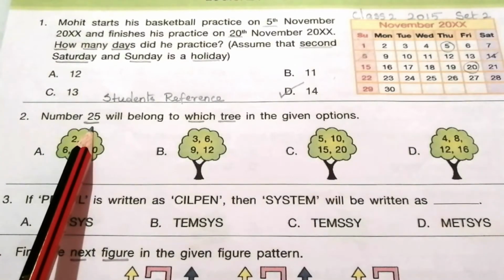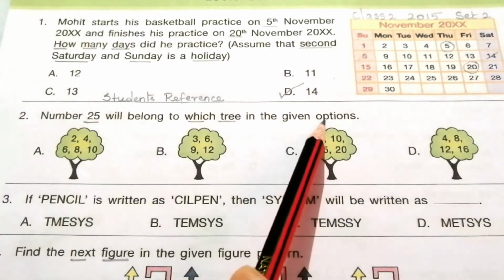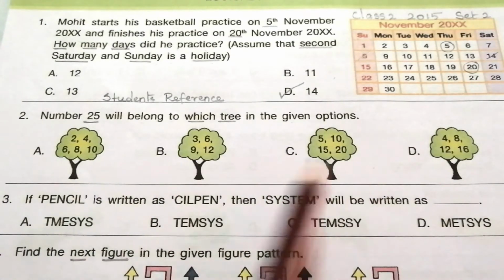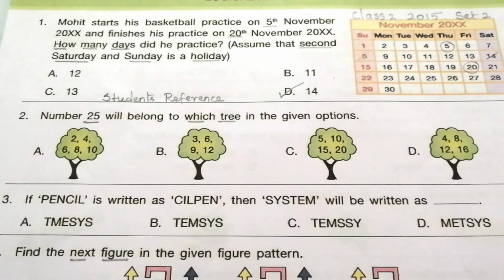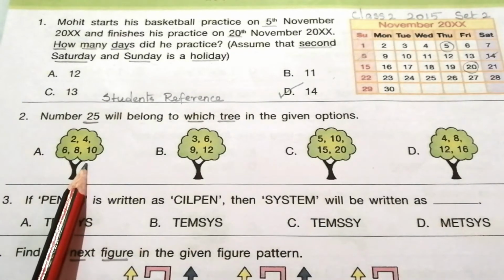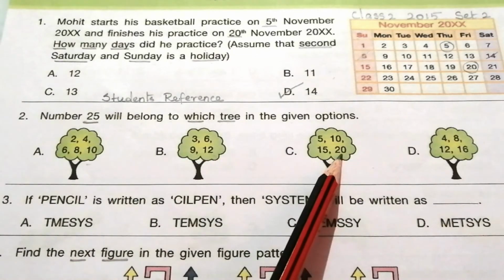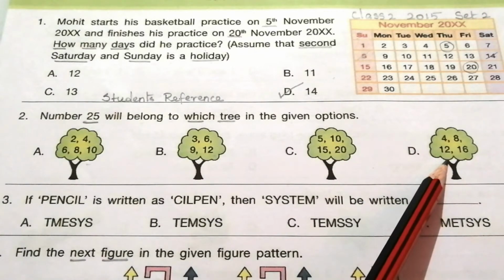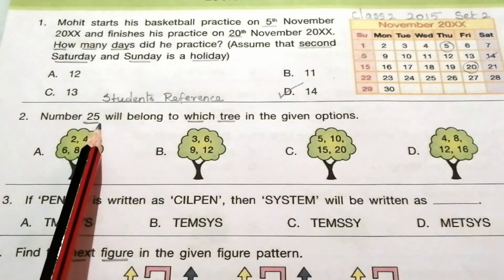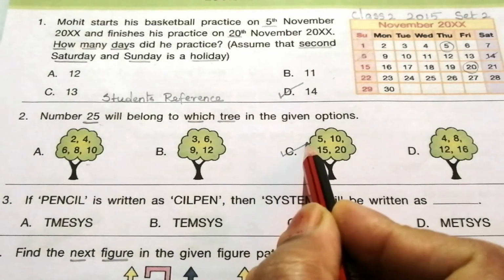2. Number 25 will belong to which tree in the given options? Look at the given options and try to find out the answer. The first tree gives 2 table, this gives 3 table, this is 5 table, and this is 4 table, and 25 will come in 5 table. So the answer is C.